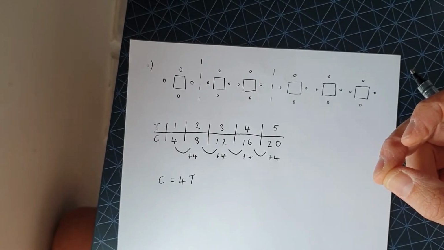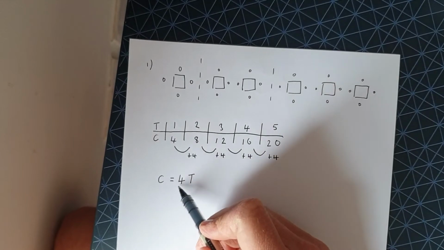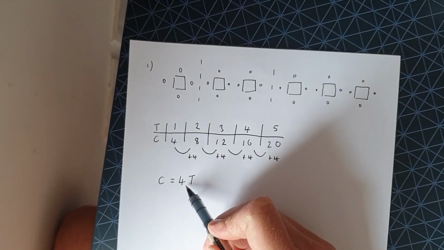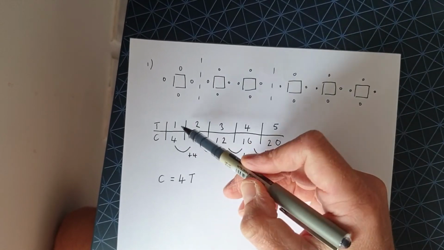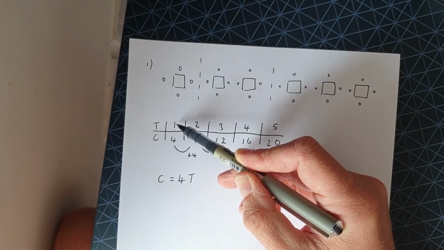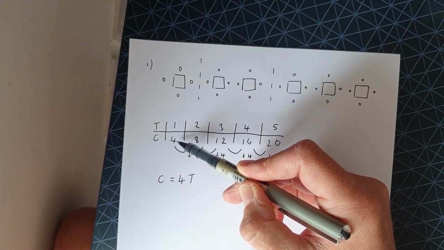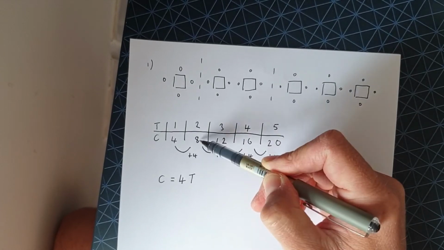Okay, now the good thing about having a formula is we can check it. What we're actually saying here is the number of chairs is 4 times, remember there's a multiplication there, we just don't show it, the number of tables. So let's see if that's true. Well, if I put 1 into that formula, 4 times 1 is 4. So that's correct. Same again here, if I put 2 in for T, 4 times 2 is 8.